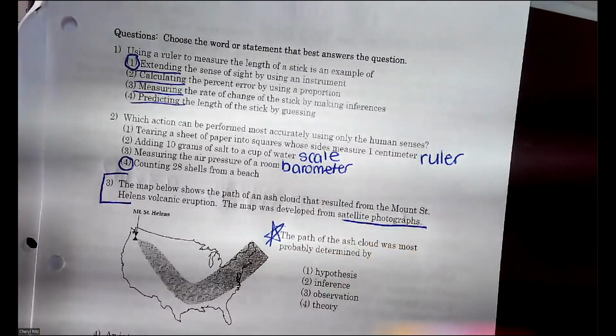A satellite photograph. So is a satellite photograph a hypothesis, an inference, observation, or a theory? It is an observation. So this was an observation. The photograph was like an instrument. The satellite taking a picture was like an instrument.